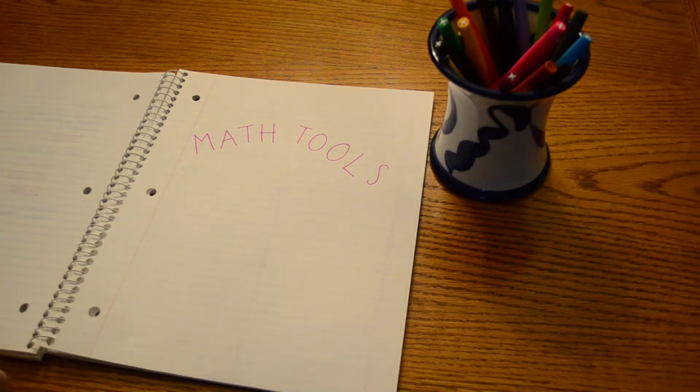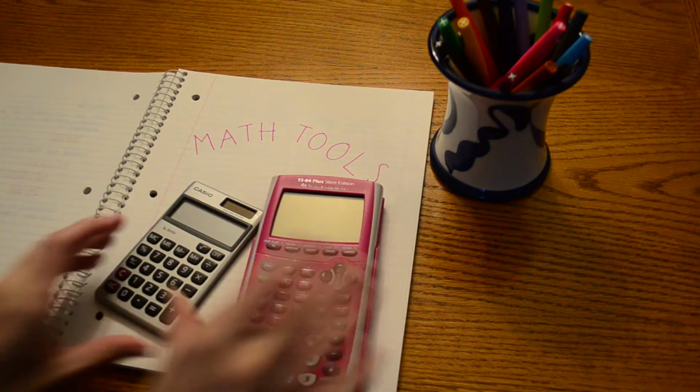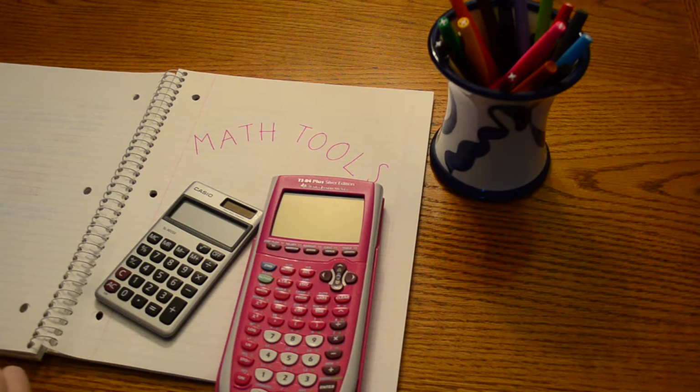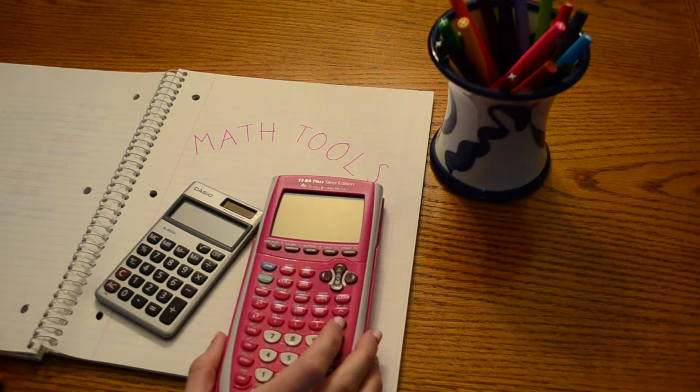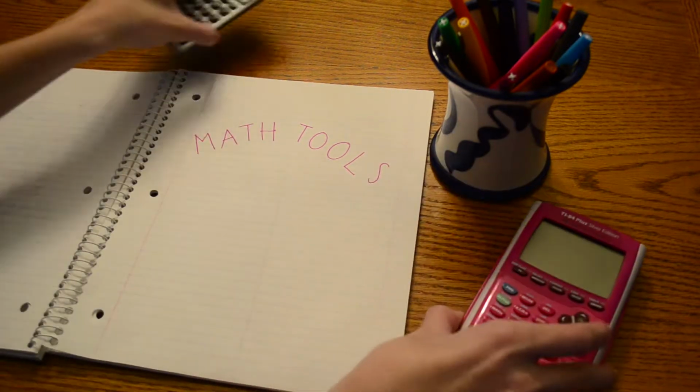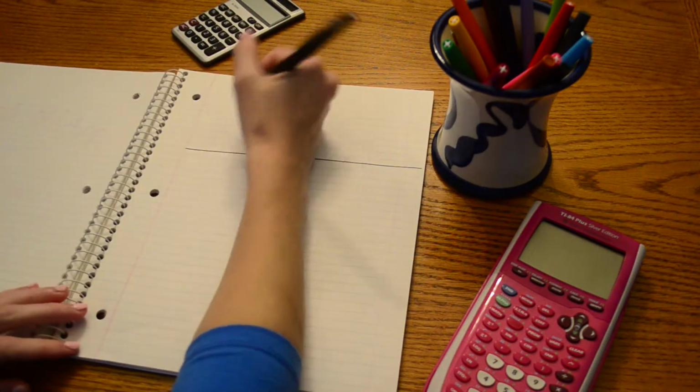In math, to be literate, you must understand how to correctly use the tools mathematicians use. One of these tools is the calculator. This means I have to be able to read my calculator to understand what the answer means and if it makes sense. So if I have my calculator, I can perform basic operations.